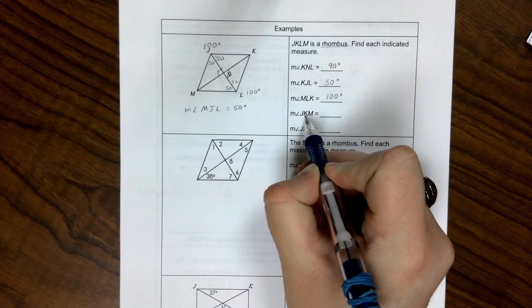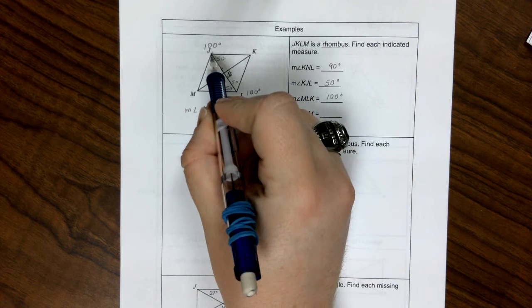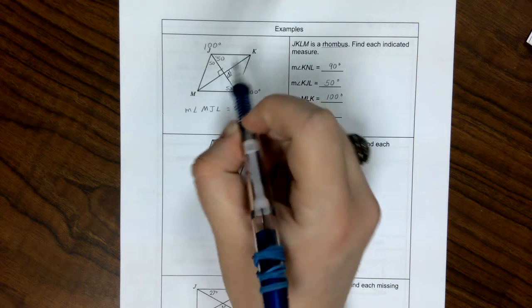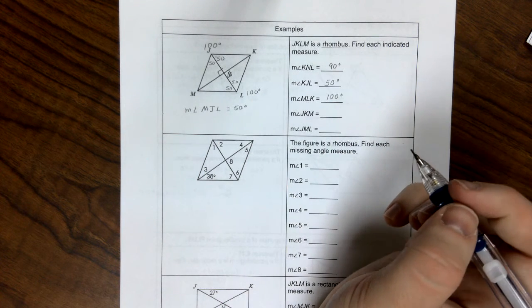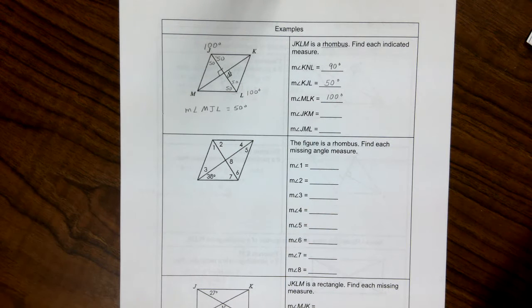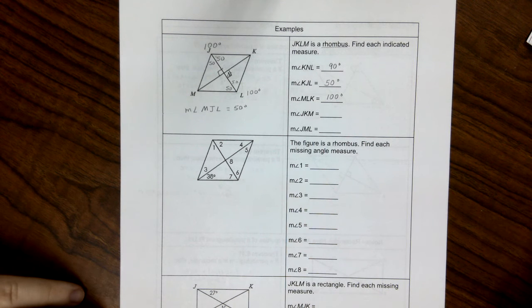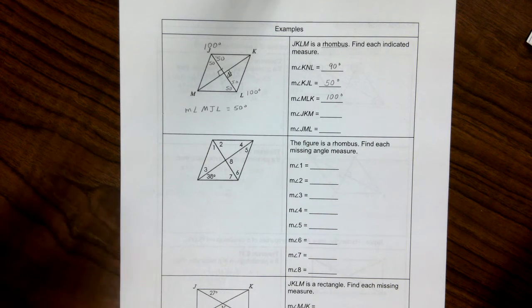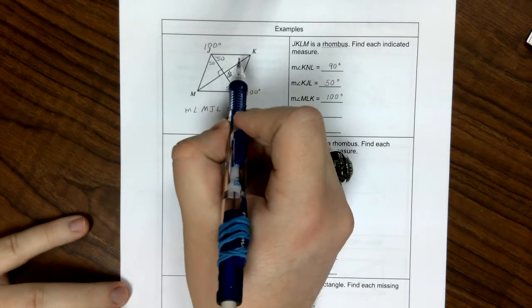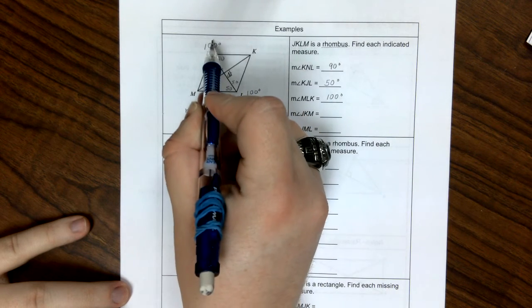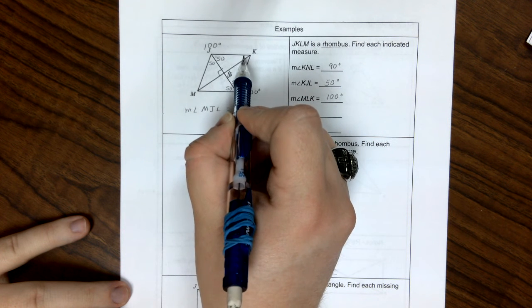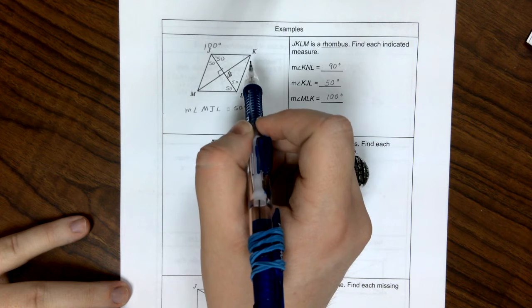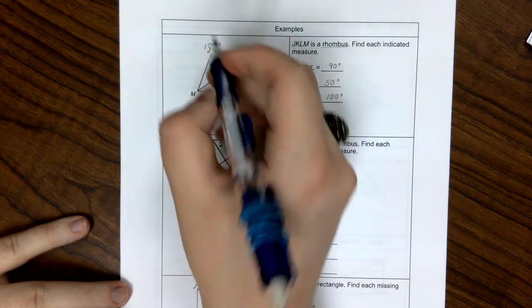JKM. So now this is this angle over here. There's a couple of ways to think about getting this. One is that you could use the fact that this 100 degrees and both of these pieces together add up to 180 degrees.